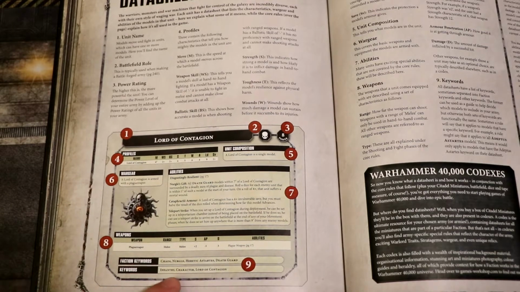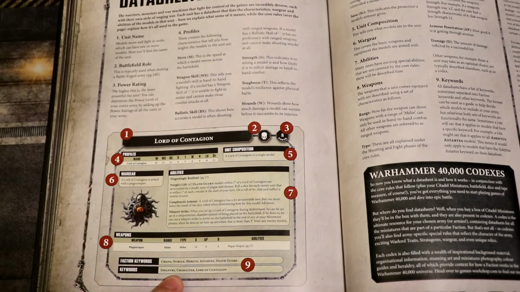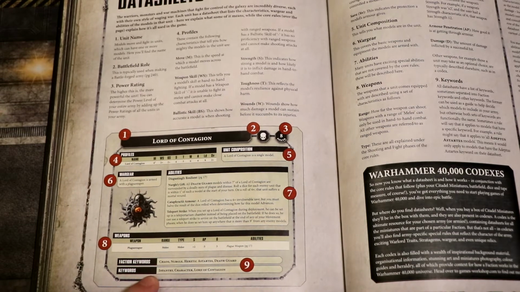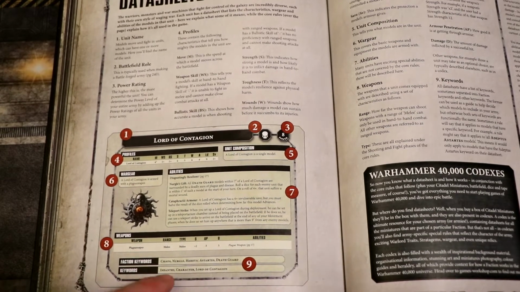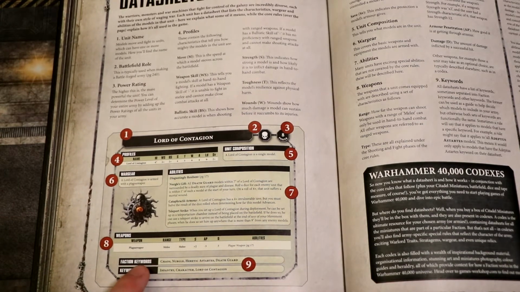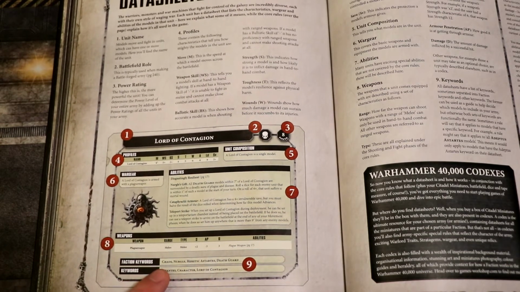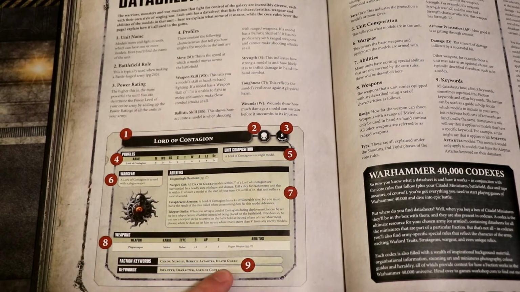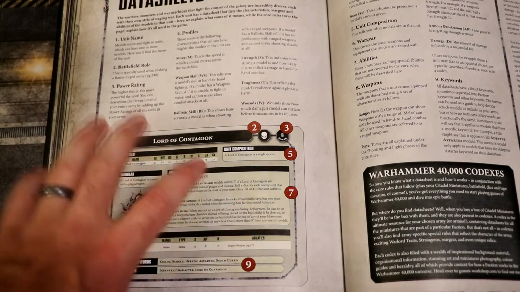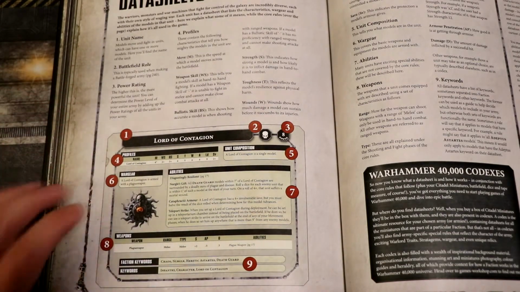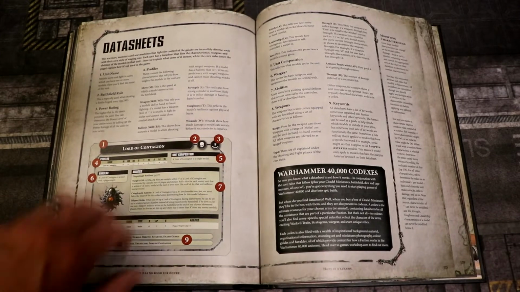So it might say, all infantry get some certain ability. And in this case, the Lord of Contagion has the infantry keyword, so he may benefit from whatever that ability is. Similarly, up here, he has faction keywords that are specific to Chaos and him being Nurgle, as well as Death Guard. And so there are certain abilities in the game that are going to benefit Nurgle Death Guard. So that's just a brief overview of the data sheets.